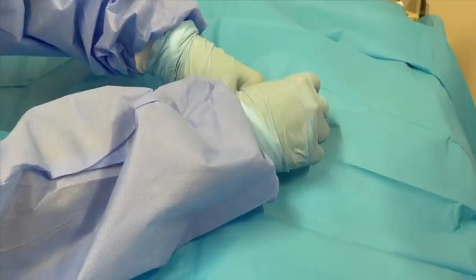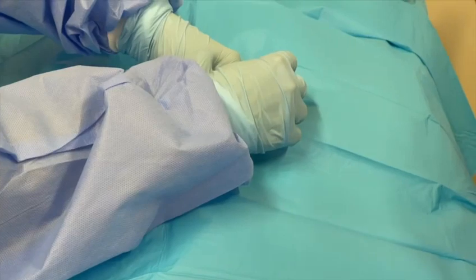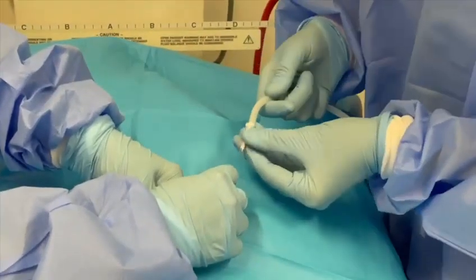Remove the syringe, occlude temporarily, then thread the guide wire through the hub of the insertion needle via the white plastic tip.